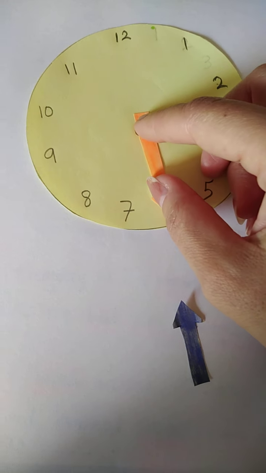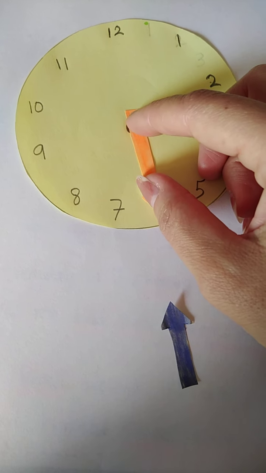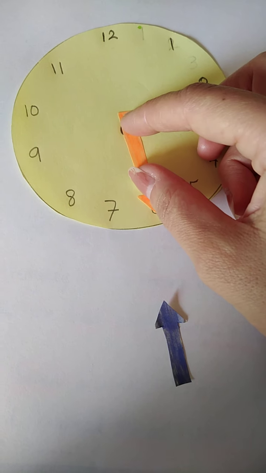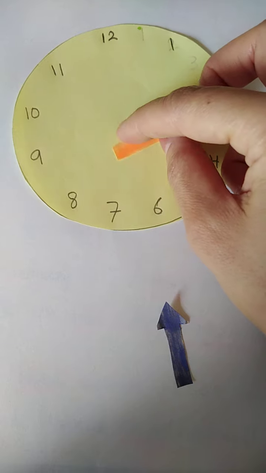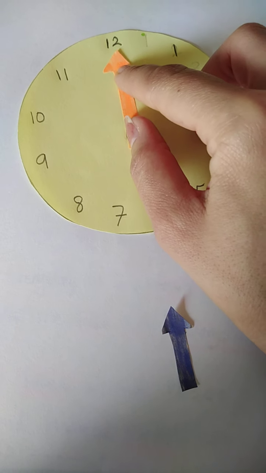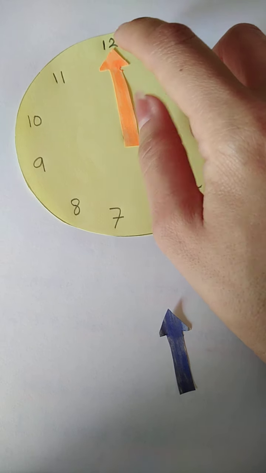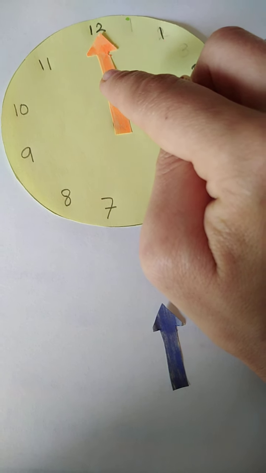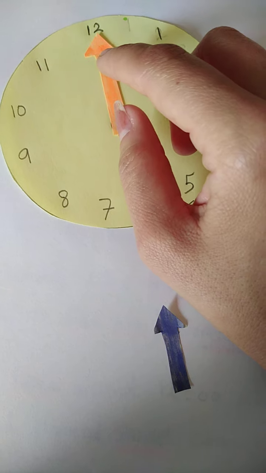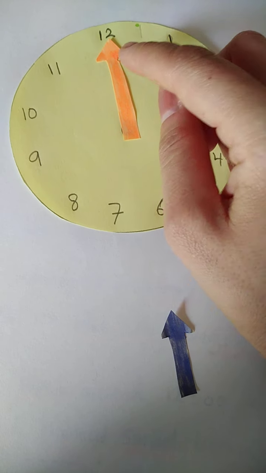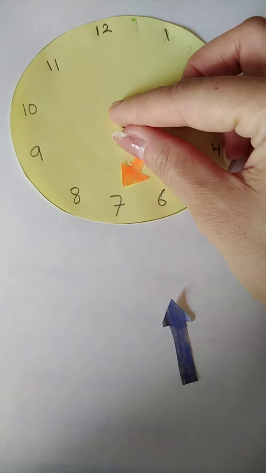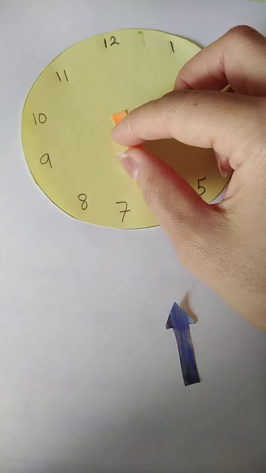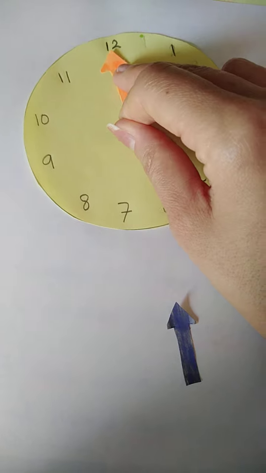The longer arm, today we will learn how to use it to read half and o'clock. If it's o'clock, 1 o'clock is going to be on 12. 1 o'clock, 2 o'clock, 3 o'clock, 4 o'clock. If I want to tell the time half past, it's going to be on 6. Always half and o'clock.